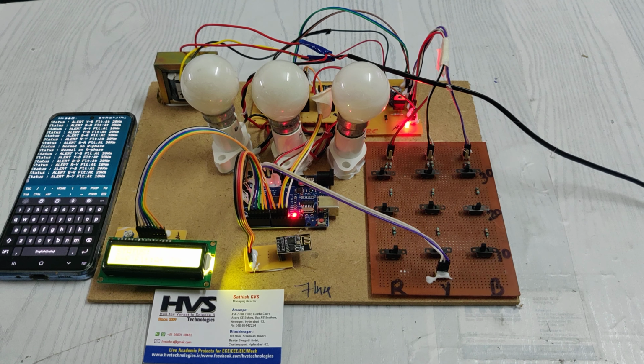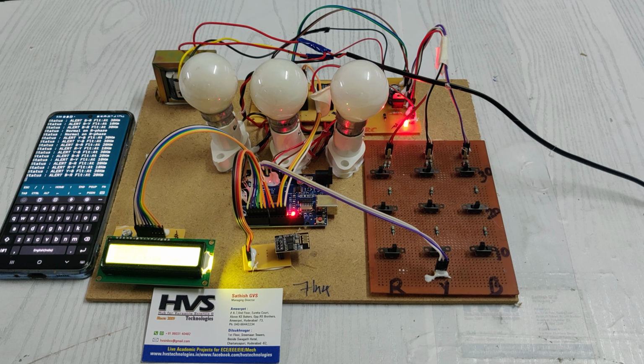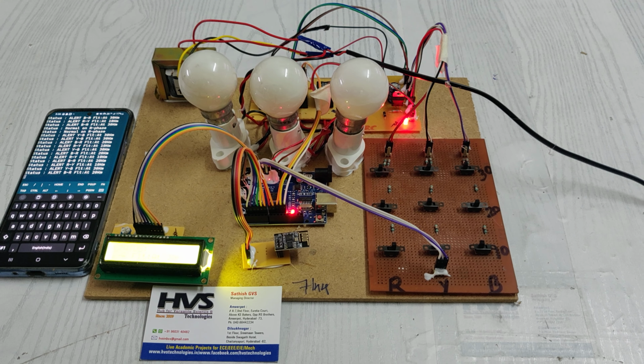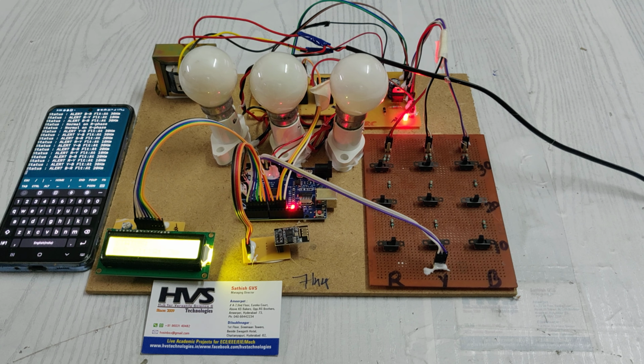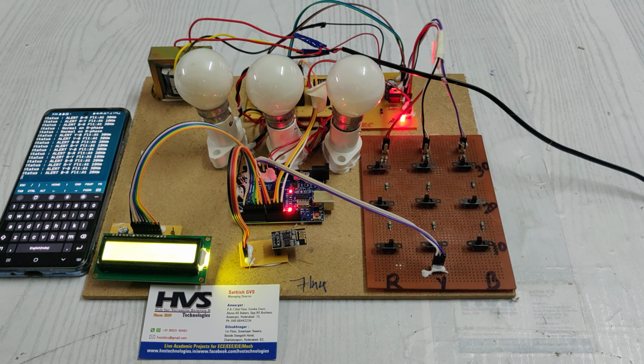In this manner, underground cable fault identification is achieved. Based on the length of the wire concept, the voltage drops as the resistance of the wire length increases. Based on this concept, we are going to identify the fault in the underground cable.